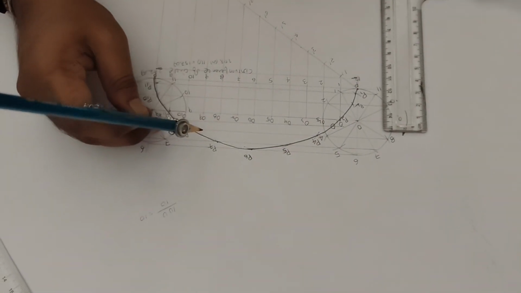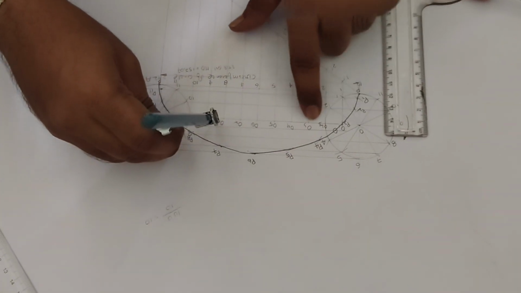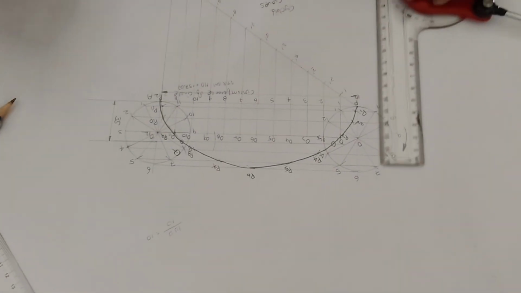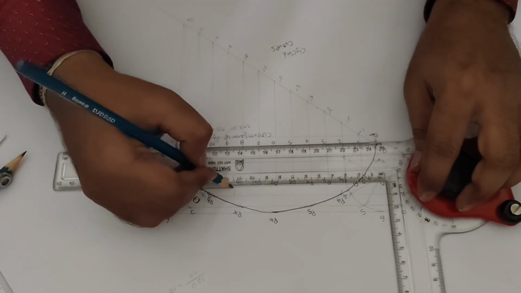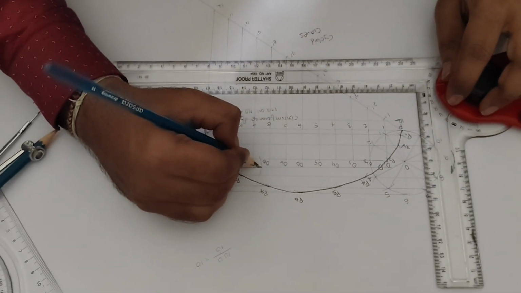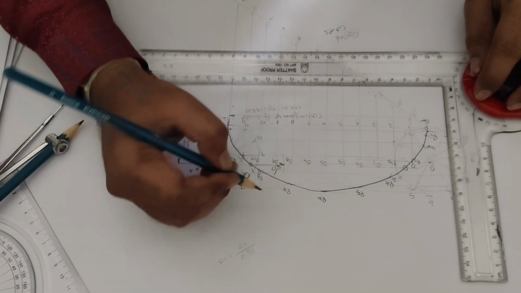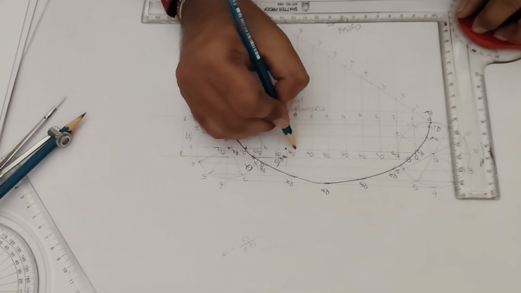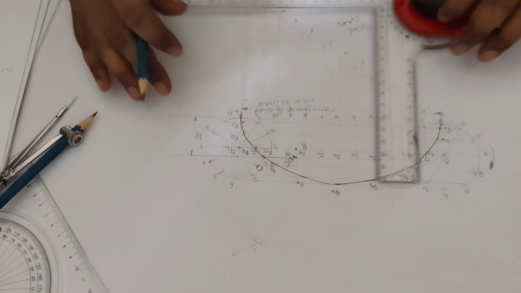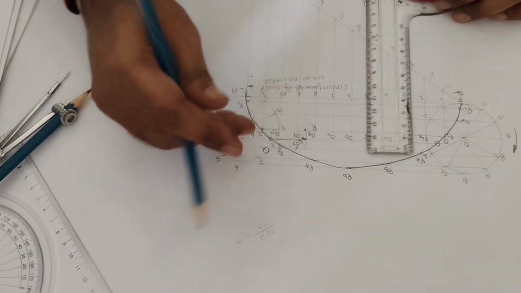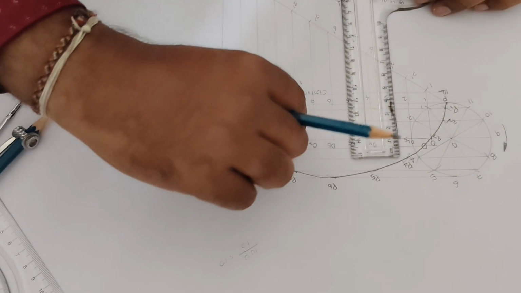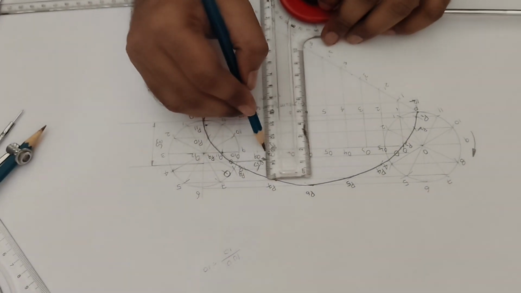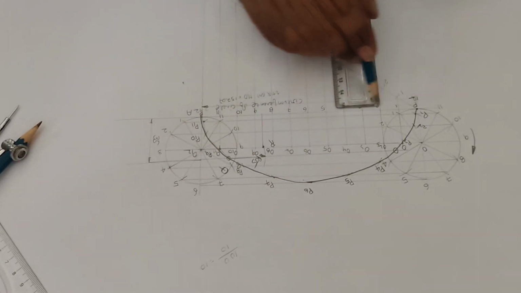With Q as center, cut the center line. This is the center line, where the O1 points are. What radius did we take? 25. So if you cut the center line, you get the point here. Let us call that point R. How do we get the point R? With Q as center and 25 mm as radius, you cut the center line. So you get the point R. From point R, draw the vertical line up to the baseline.